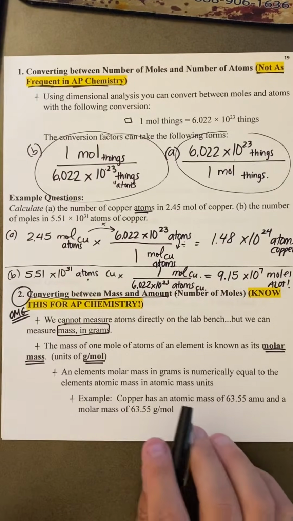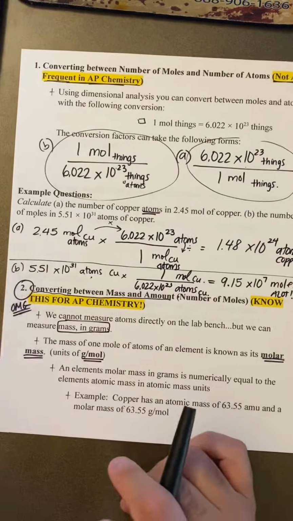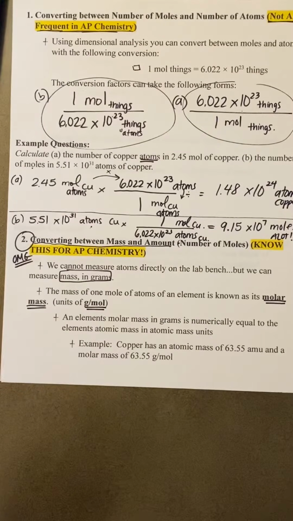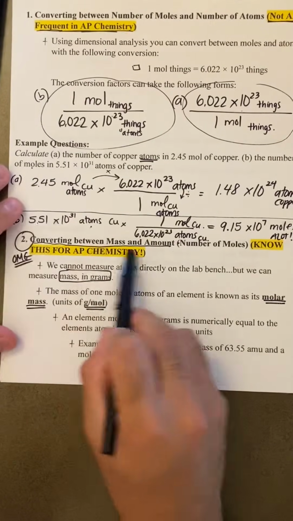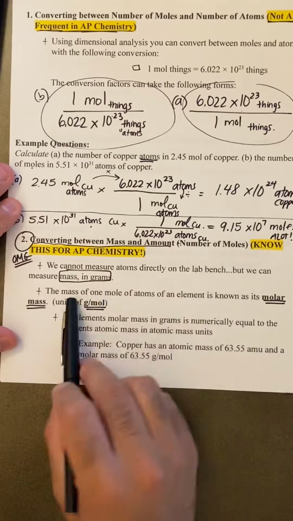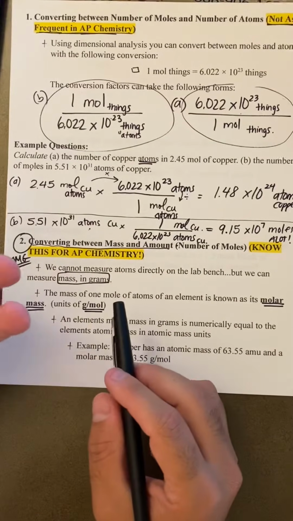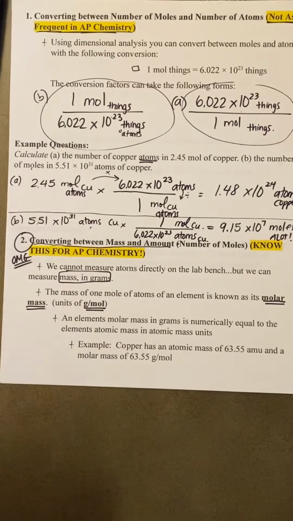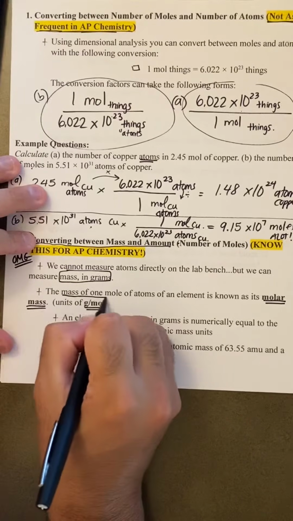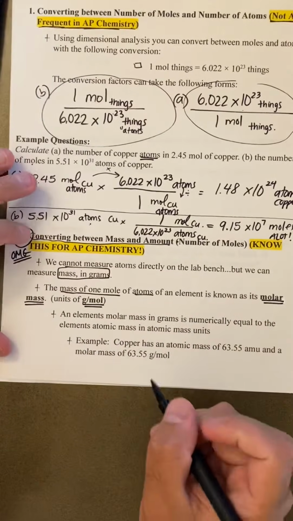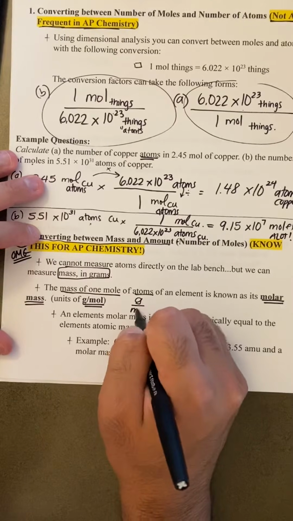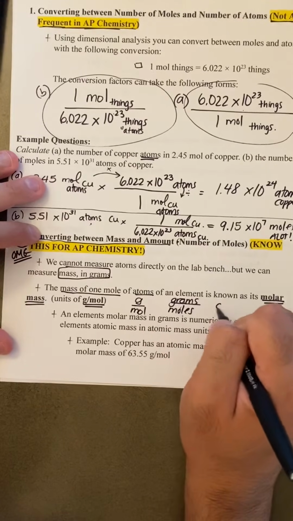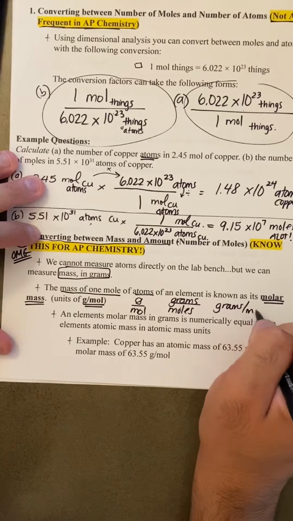The end of my lecture video got cut out, so I wanted to finish these lecture notes in a separate quick video. The last thing I left off with was saying that this is the most important thing that you could learn in this section, which is converting between mass and the amount or number of moles. Remember that we can't measure atoms or the number of particles on a lab bench, but we can measure the mass in grams. The mass of 1 mole of atoms is known as the molar mass, and those have units of grams per mole. Grams over moles, or grams per mole, okay?